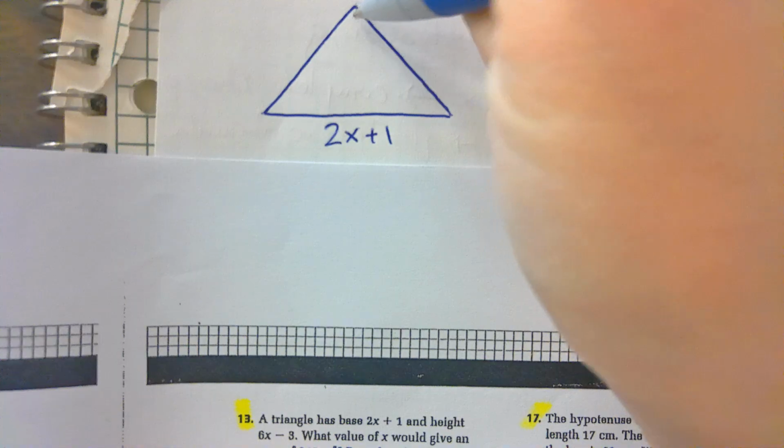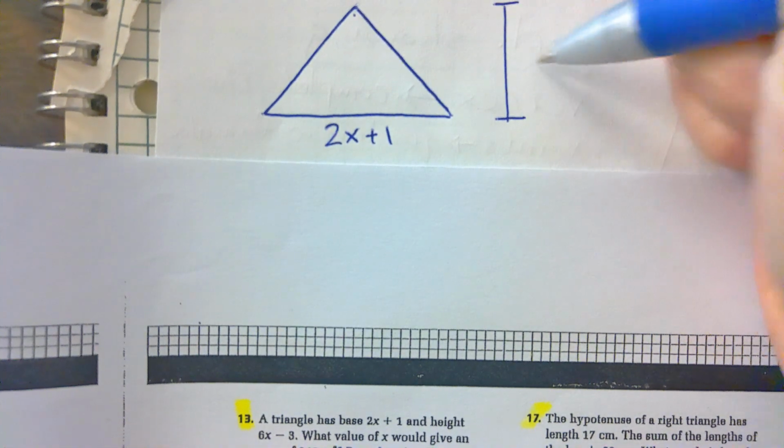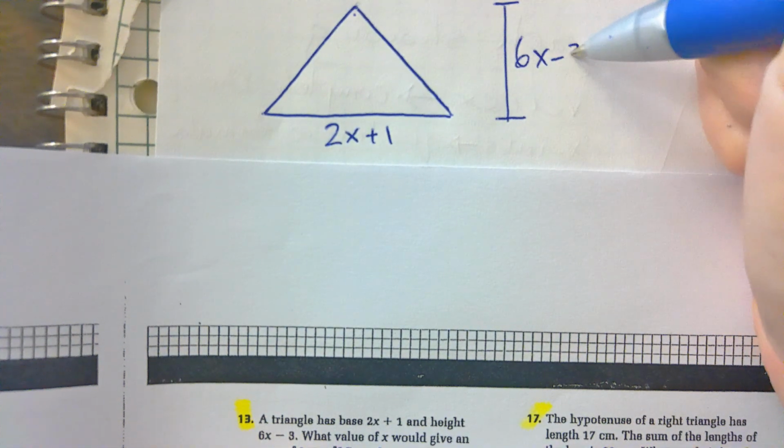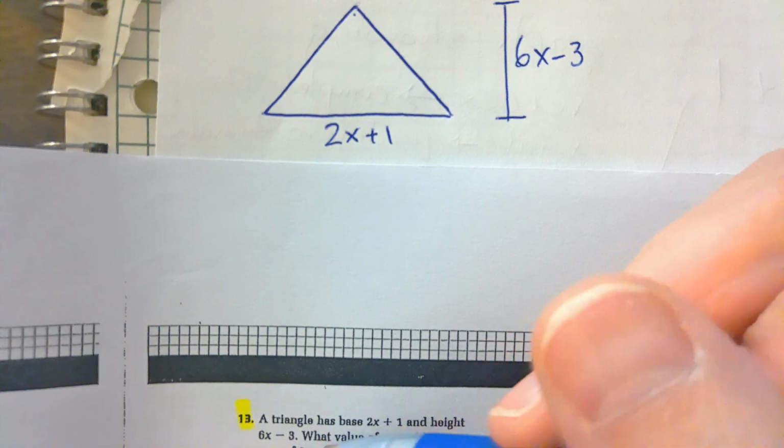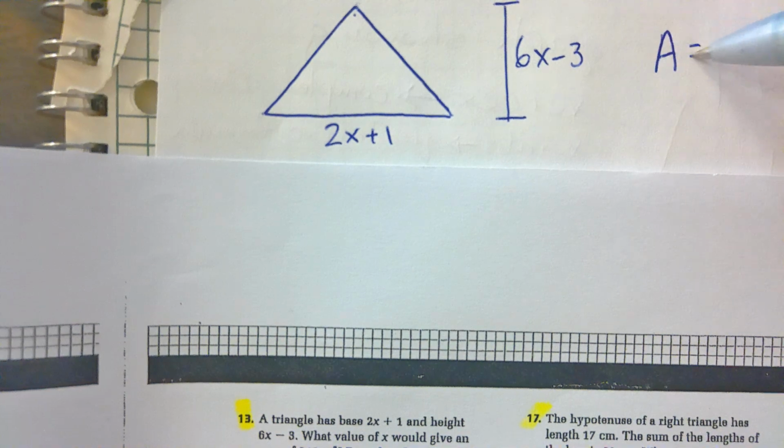The height of the triangle is 6x minus 3. Right? What value of x would give an area of 240?